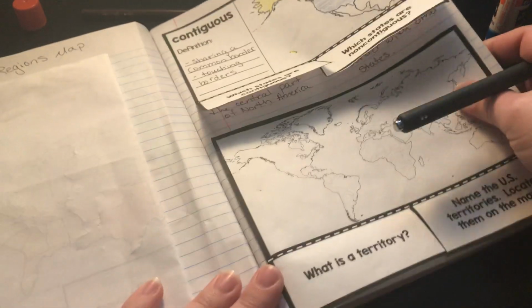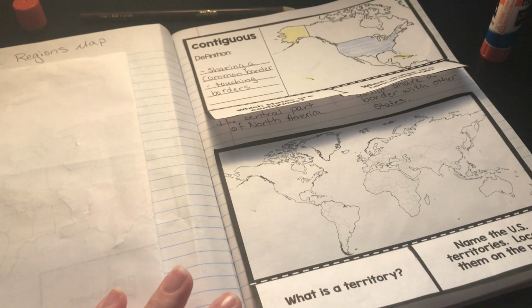Alright, now we're going to look at territories. So what is a territory?